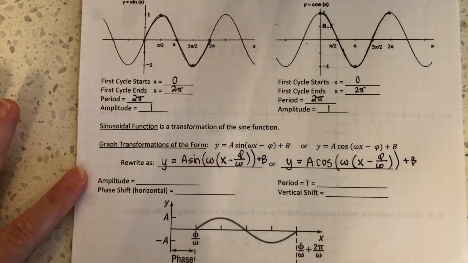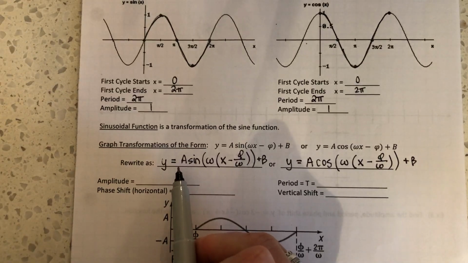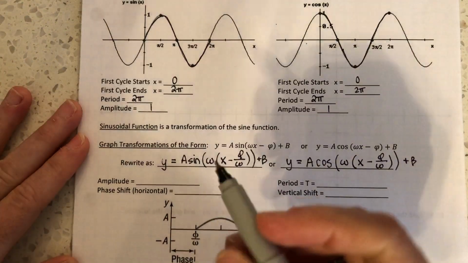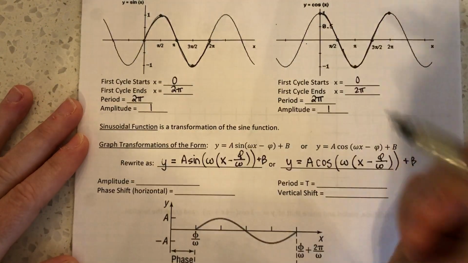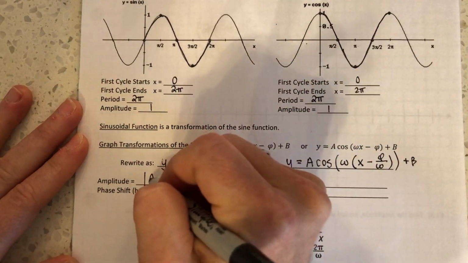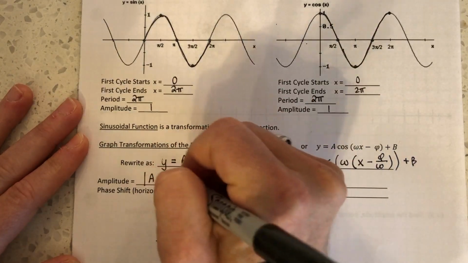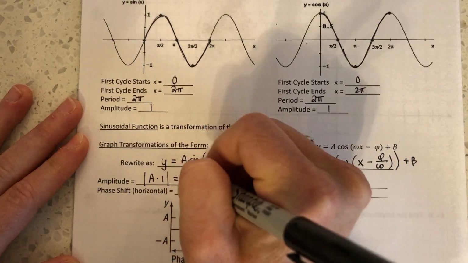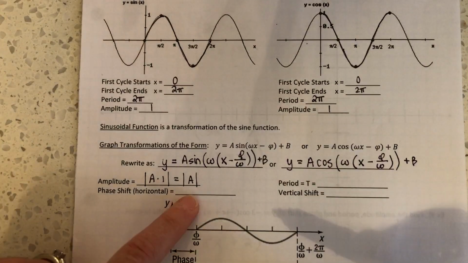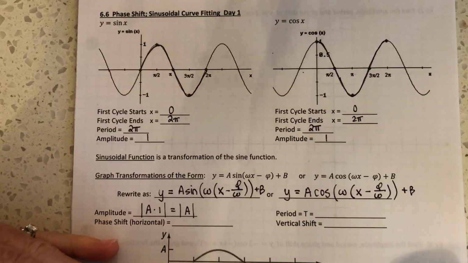All right, so what's going to happen? A is on the outside, so he's going to times your y's by A, which means he's also going to multiply your amplitude by A. So your amplitude should be a positive number, so it's going to be the absolute value of A times the original amplitude of these graphs, which was 1, so it's going to be the absolute value of A. So whatever this front number is, the absolute value of it is going to represent your amplitude, what the highest and lowest value the graph reaches is going to be now.